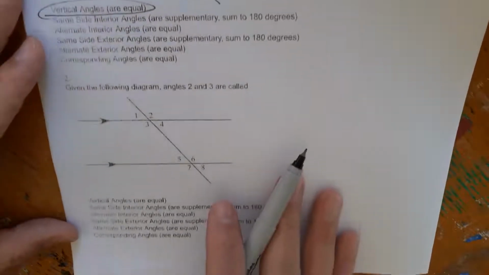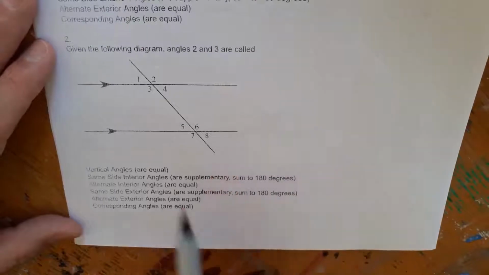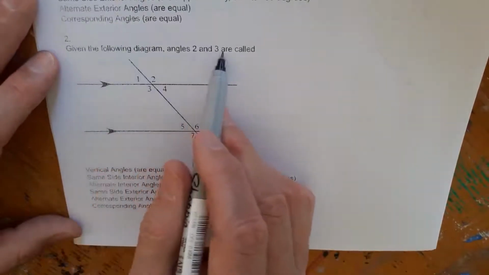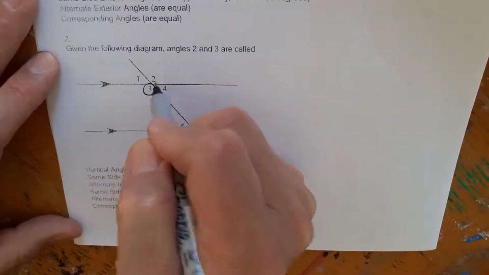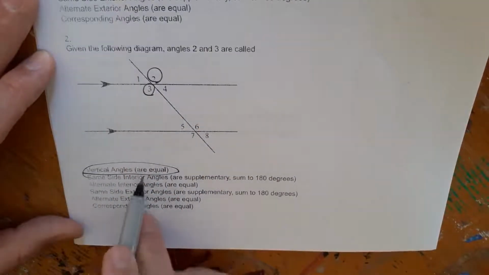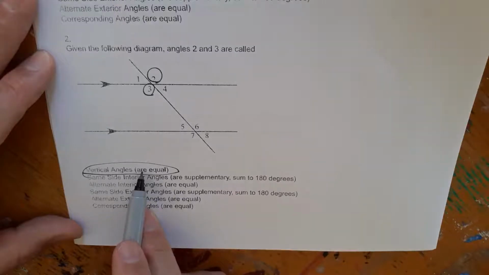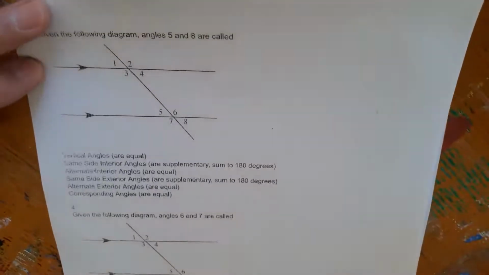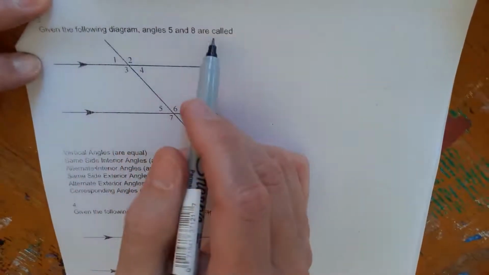So let's keep going. Given the following diagram, angles 2 and 3, they are vertical angles, they are equal. And remember, my answer is always the first one, but on your problem sets, they're going to be randomized. So look for the right one. Vertical angles does not necessarily mean vertical. It means across from each other, and they are equal. Given the following diagram, angles 5 and 8.